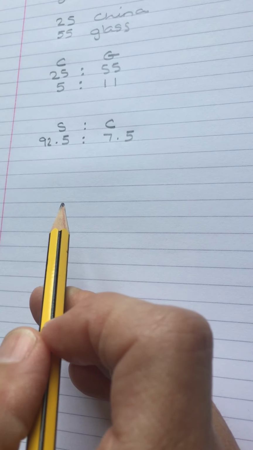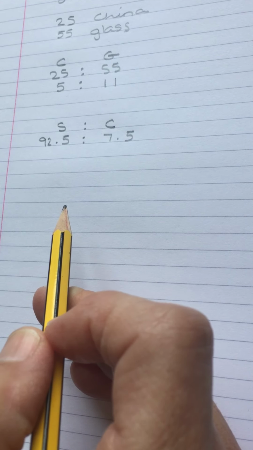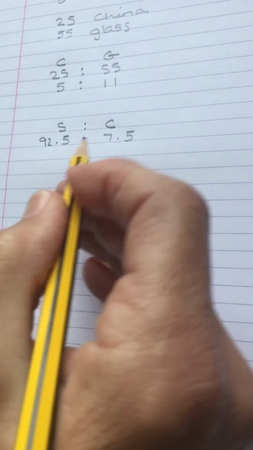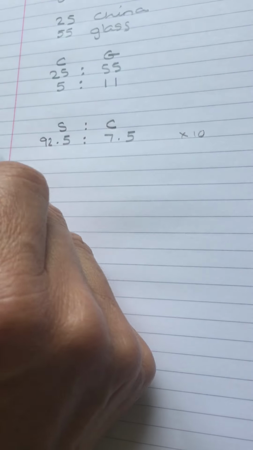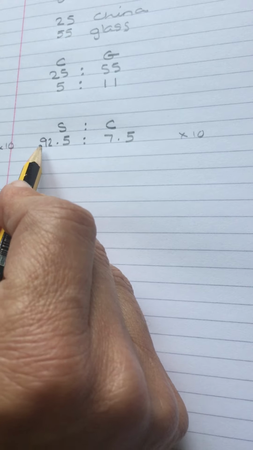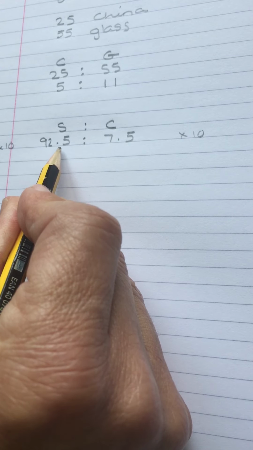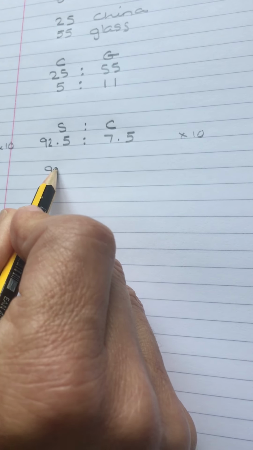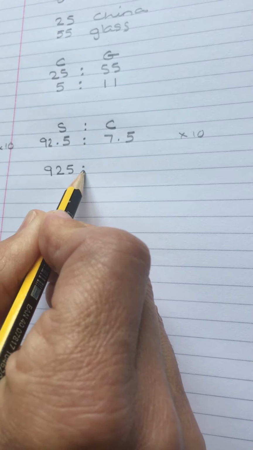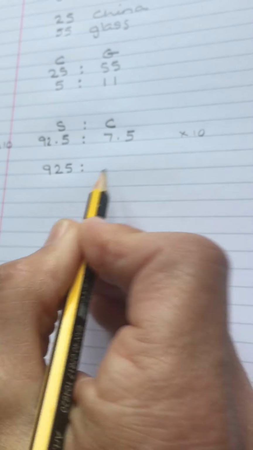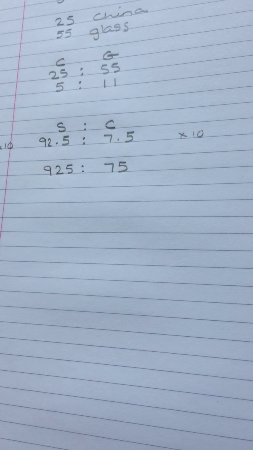The ratios will still work. So I'm going to multiply both of these by 10 just to get rid of the decimal. So 92.5 multiplied by 10 will give me 925. 7.5 times 10 will give me 75. They're easier to work with now.